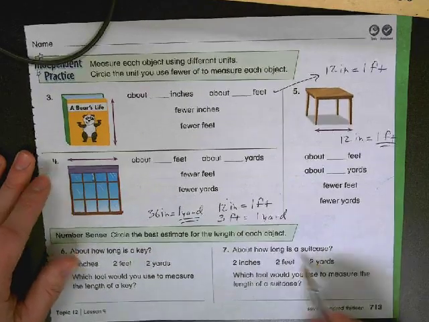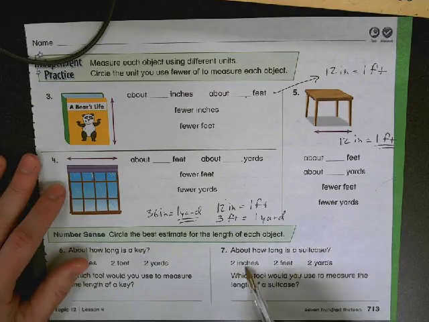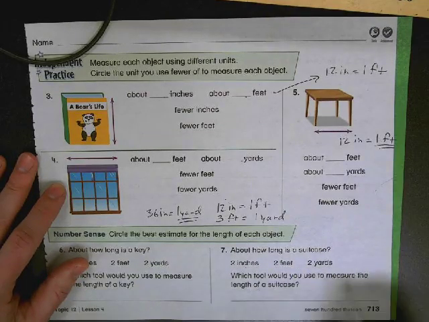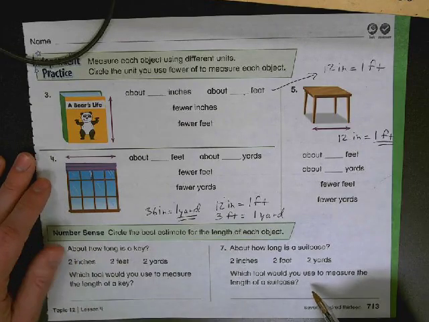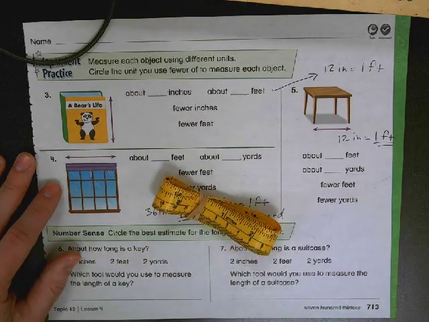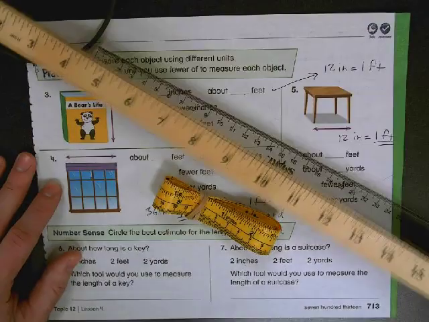About how long is a suitcase? We don't have one, but you're estimating 2 inches, 2 feet, 2 yards. Which tool would you use to measure the length of a suitcase? If you're going on a vacation, on a flight, would you use a tape measure, a ruler, or a yardstick?